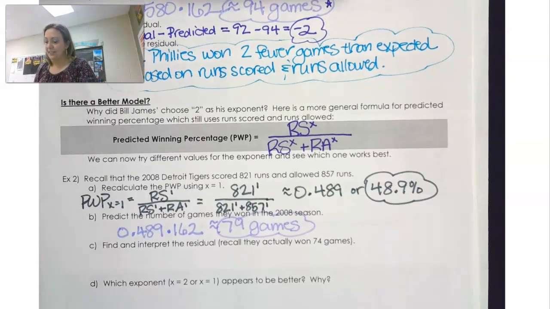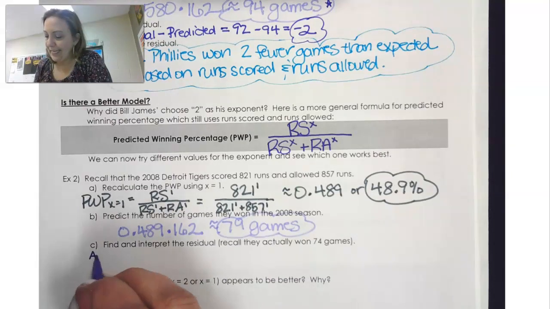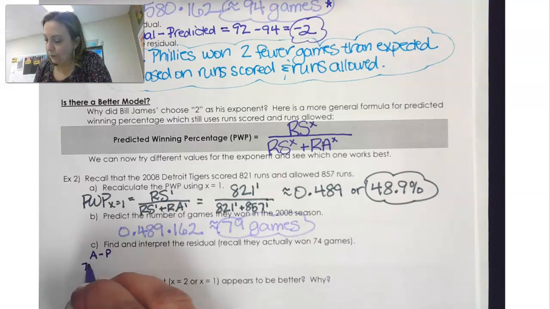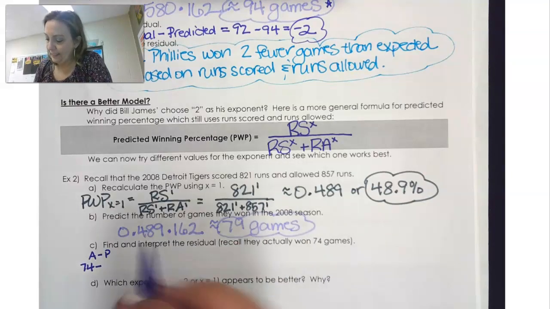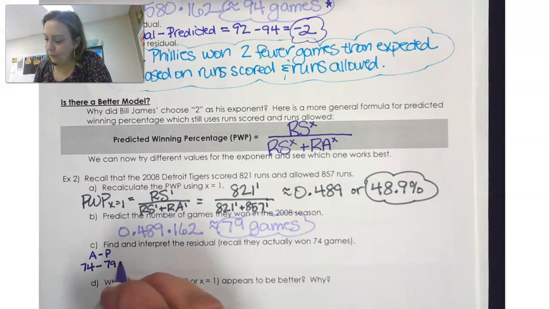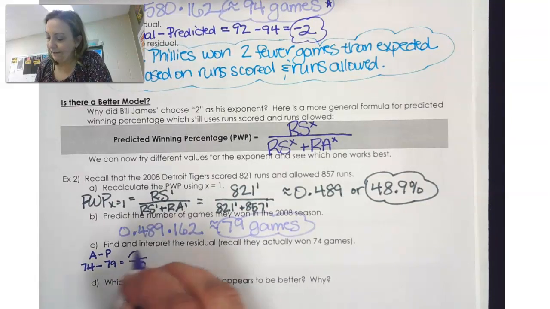So now let's interpret the residual. They actually won 74 games. Remember, for the residual, we take the actual minus the predicted. So we have 74 minus 79, and that gives us a residual of -5.